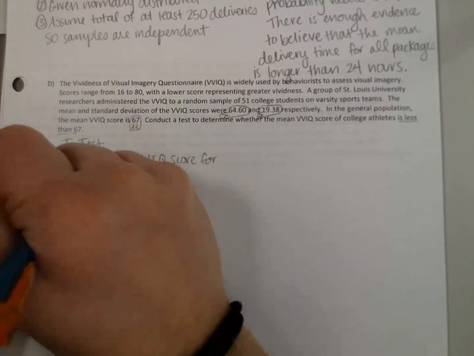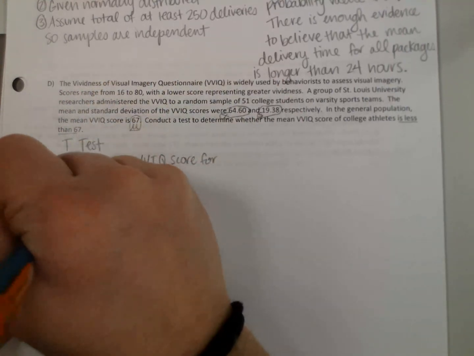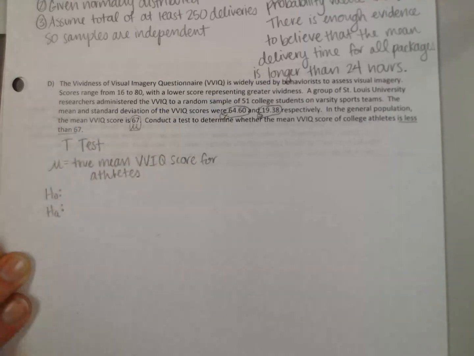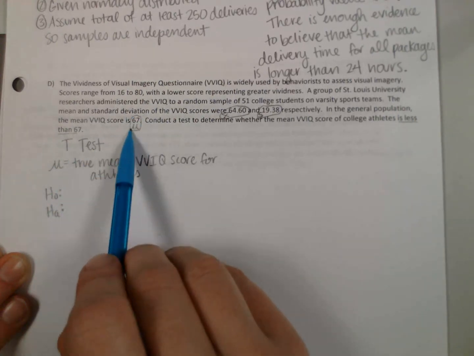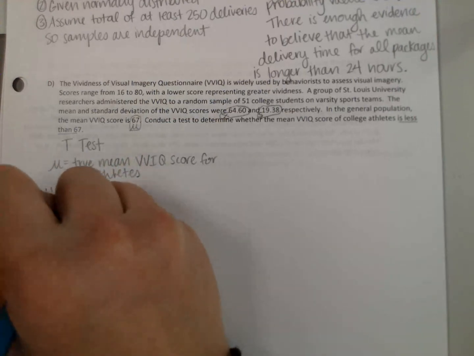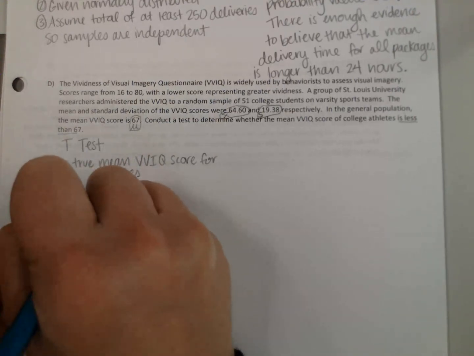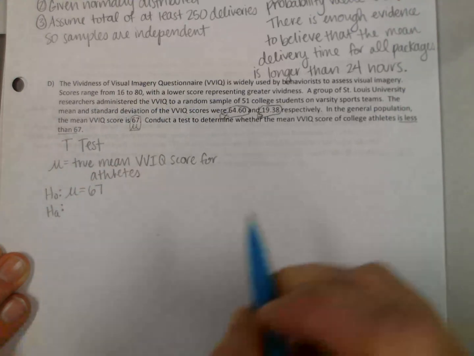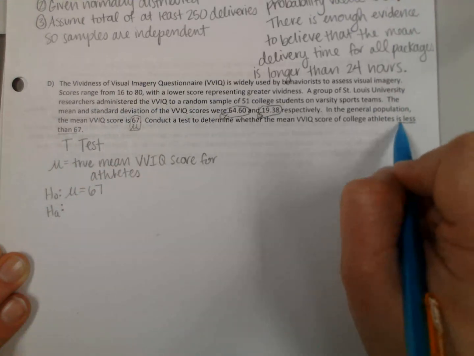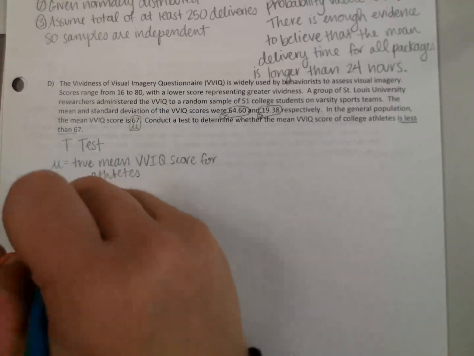And don't forget your hypotheses go in this section as well. The assumption that we go into this problem with is that the VVIQ score for athletes is the same as the general population, or in other words, that mu is equal to 67. And our goal as the prosecution is to prove that the VVIQ score is less than 67.